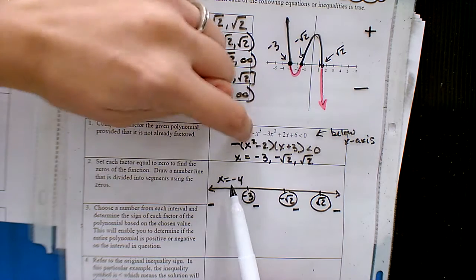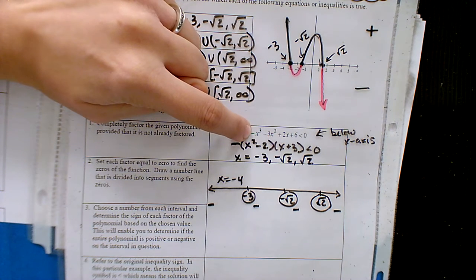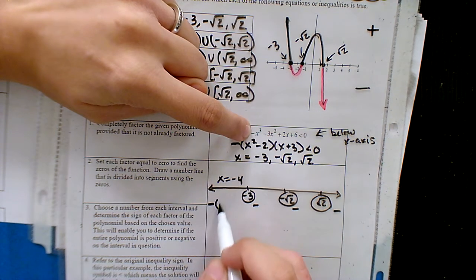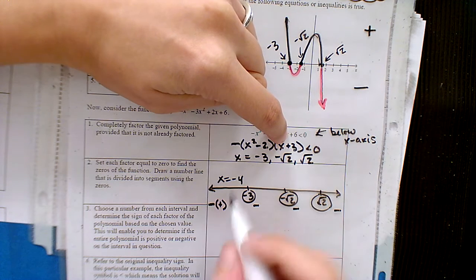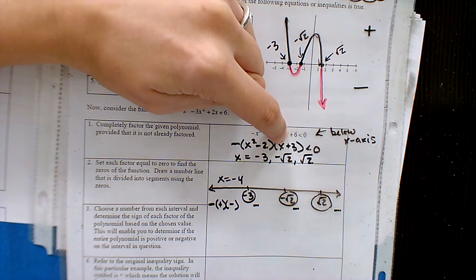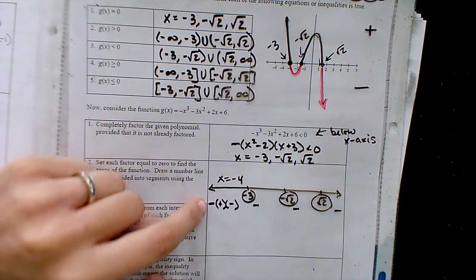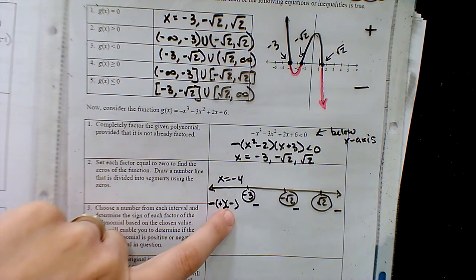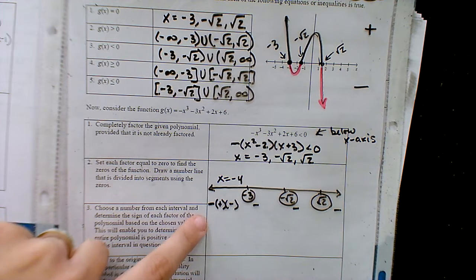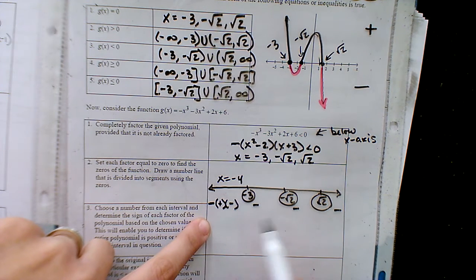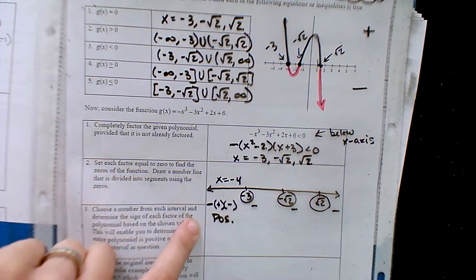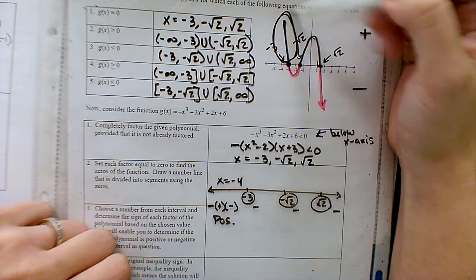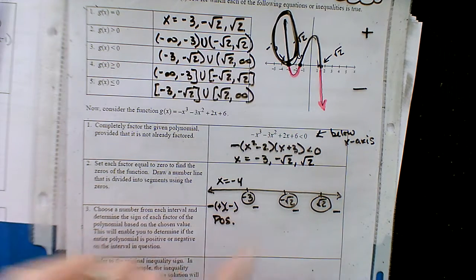If we plug negative 4 into the first factor, negative 4 squared would be positive 16, and then minus 2, so that's a positive answer. And if we plug negative 4 into the second factor, that would be negative. So we have the negative out front, the positive from the first factor, the negative from the second factor, all multiplied together. What are we on that interval? Negative times positive times negative? We're positive. And if you look at the graph, that should make sense. We're positive before negative 3.